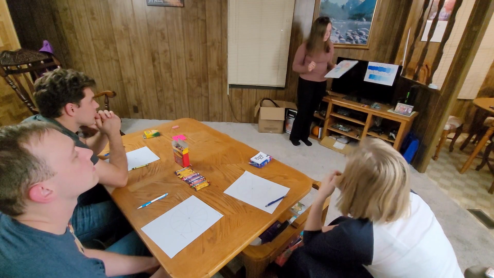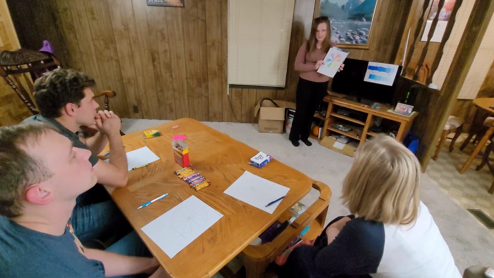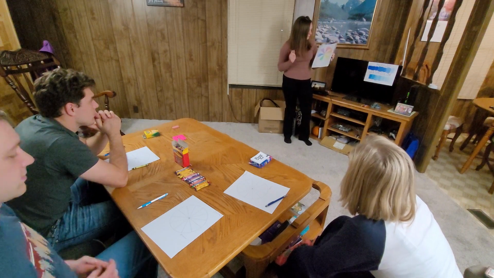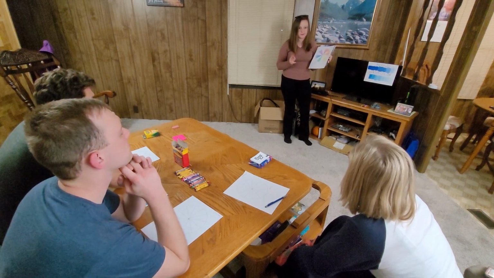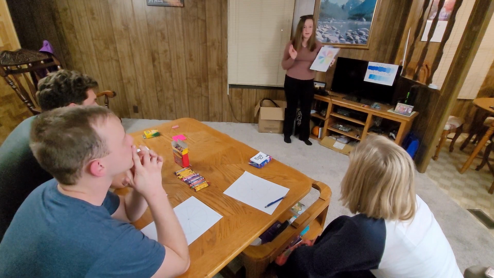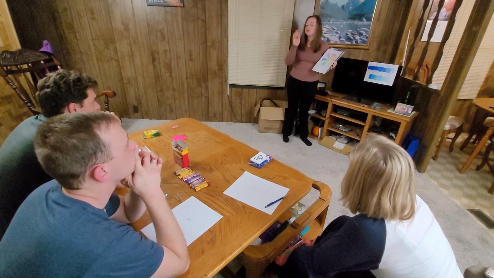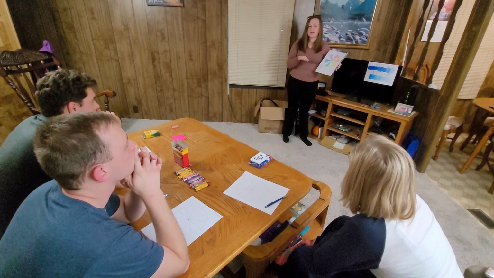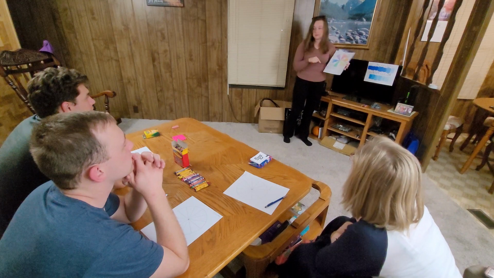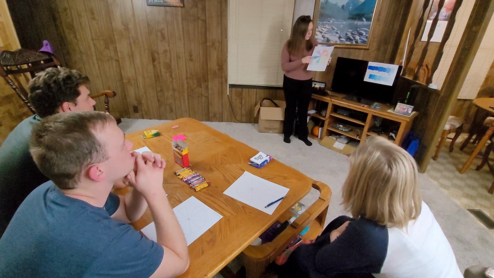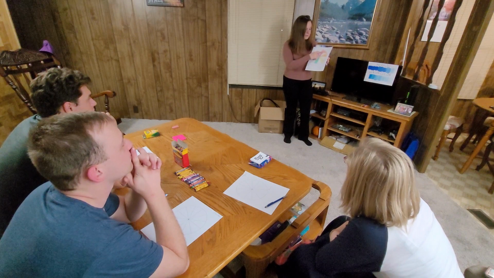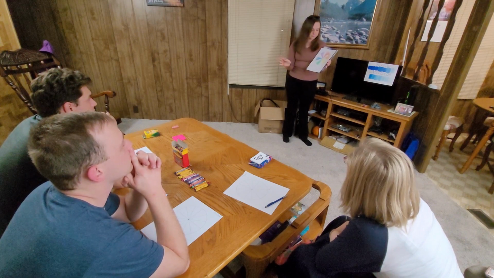So now we're going to go on to the color wheel concept. We have three primary colors: blue, yellow, and red. These colors make up every color you can imagine except for black and white, because remember, black and white is a shade and a tint. So other than the black and white that we discussed, blue, yellow, and red can make any color you want.